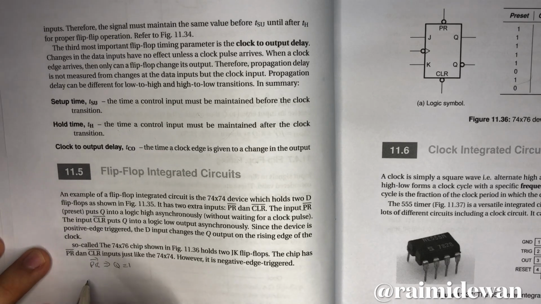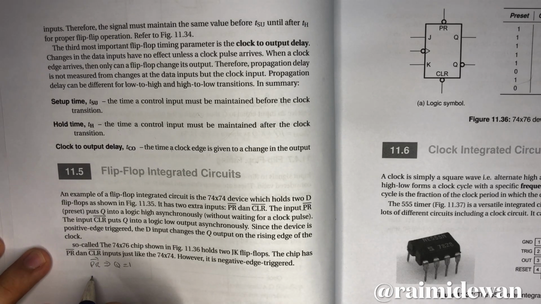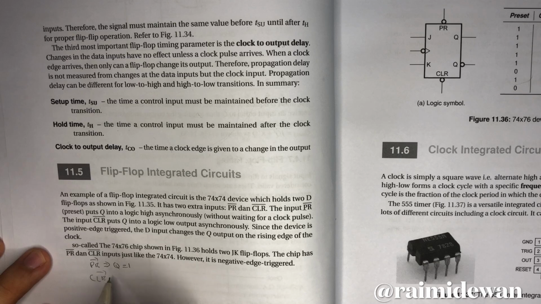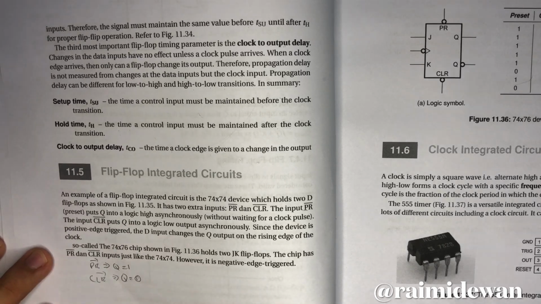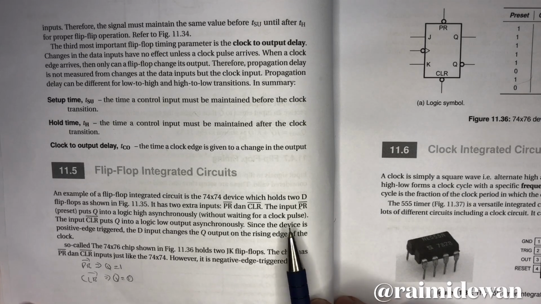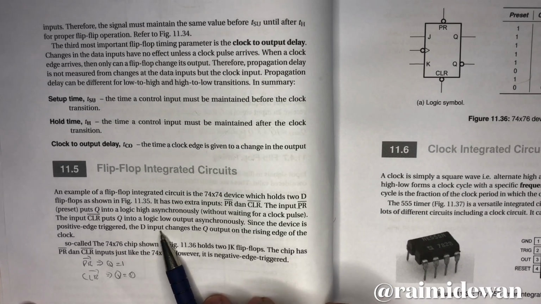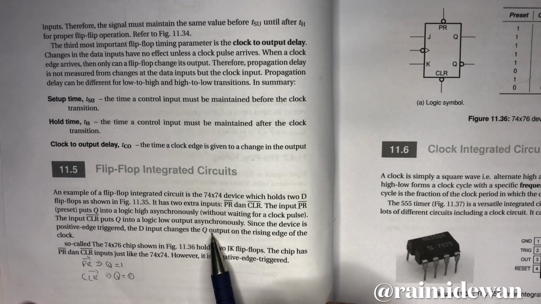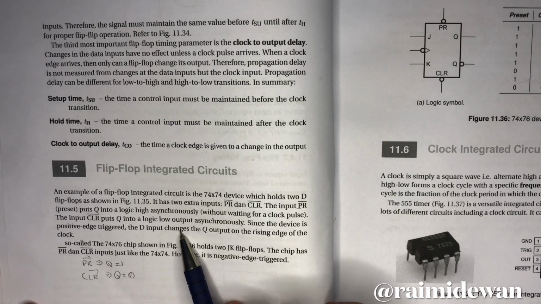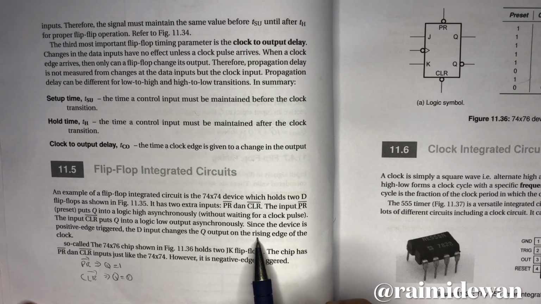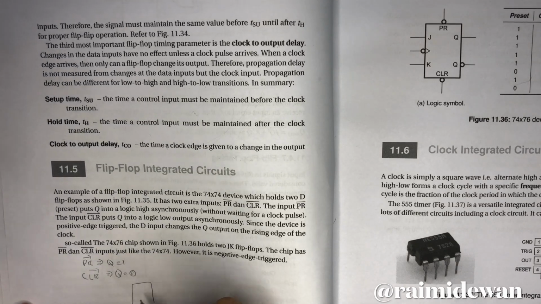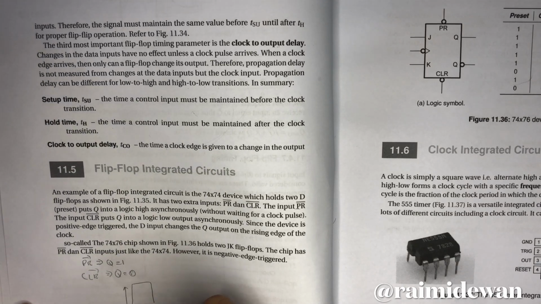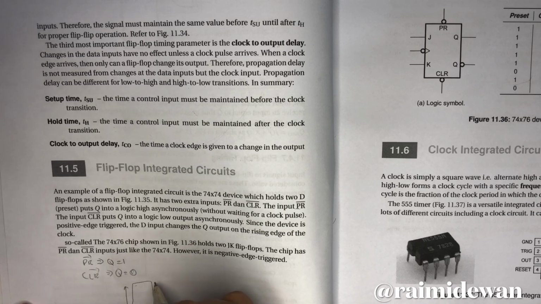Okay, and clear puts the Q into logic low. Since the device is a positive edge trigger, the input changes the Q output on the rising edge of the clock. Yes, because it is a positive edge trigger. So if you have the clock, we change when it happens from low to high, right? Not from high to low.